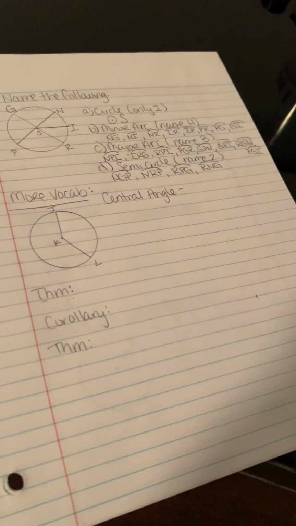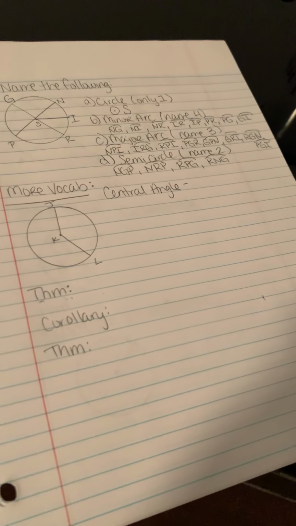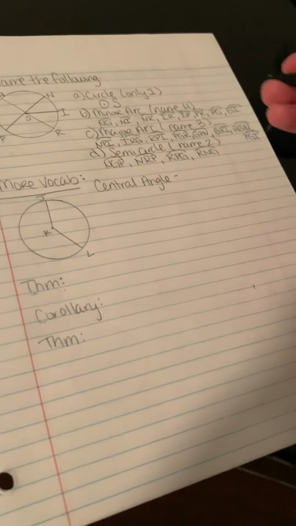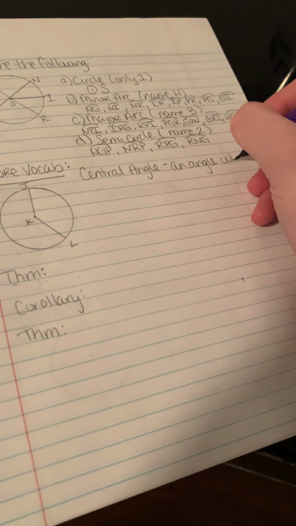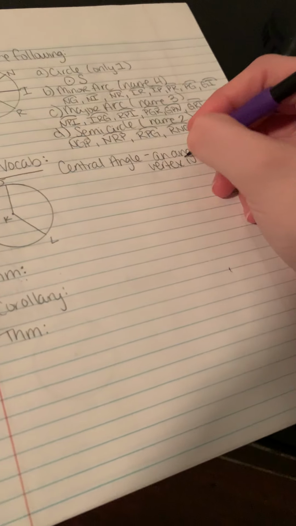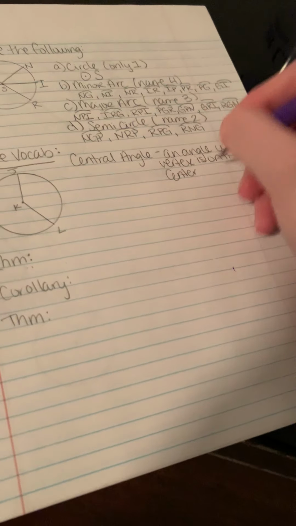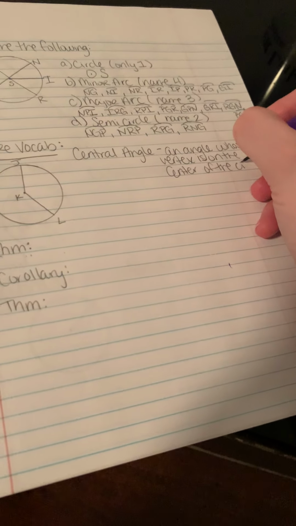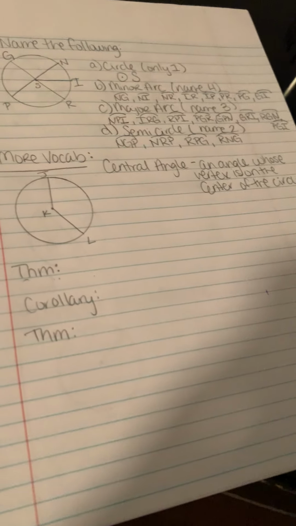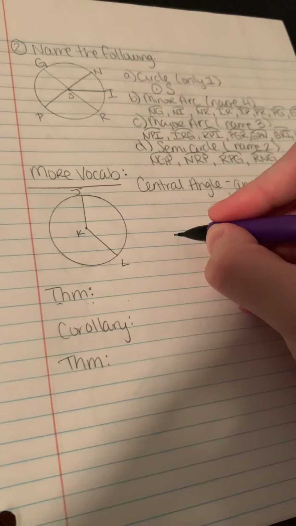The next vocab we're going to deal with is a central angle. A central angle is an angle whose vertex is on the center of the circle. Remember, vertex is the point at which the angle is created. So, for example, angle JKL is a central angle.